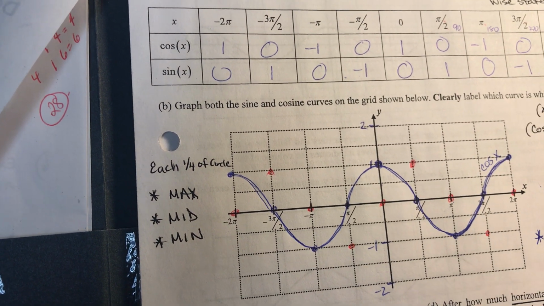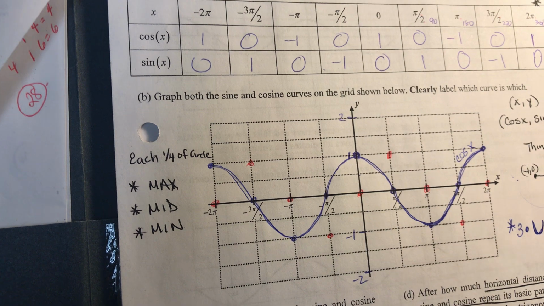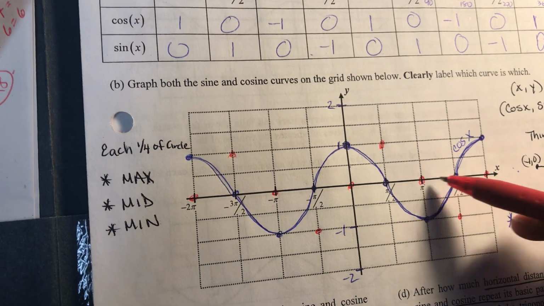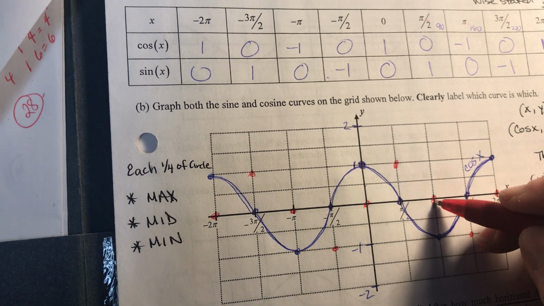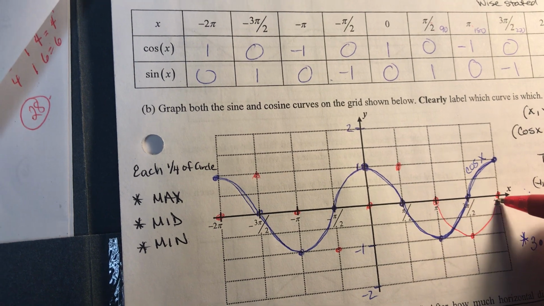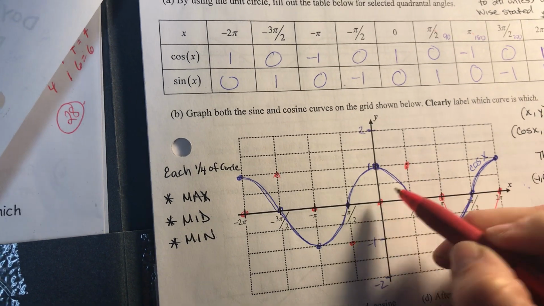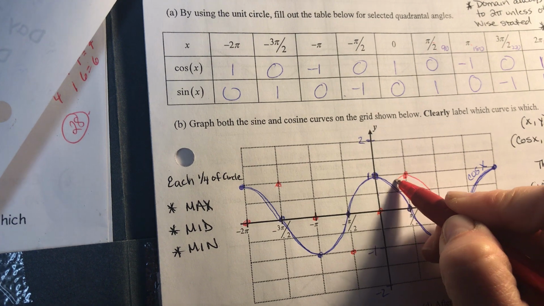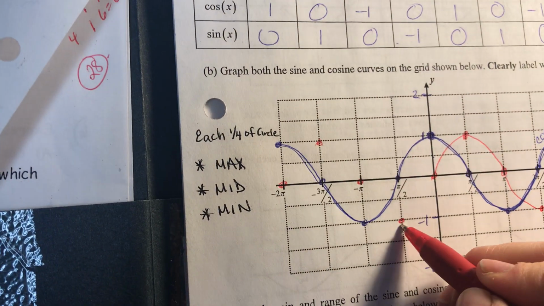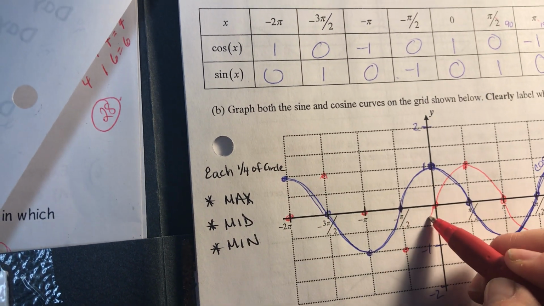And then you'll notice a whole bunch of 3 points again. So you're going to do your U's. 1, 2, 3. There's a U. 1, 2, 3. Upside down U. 1, 2, 3. Right side up U.